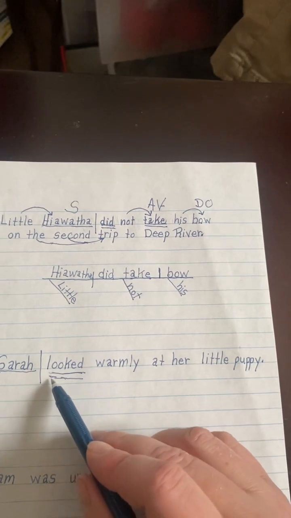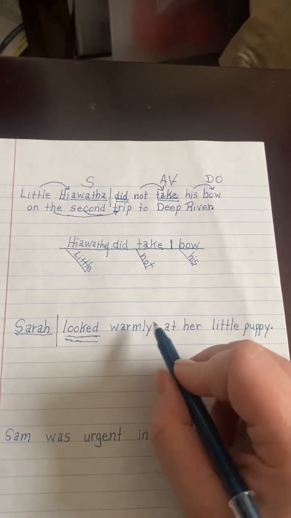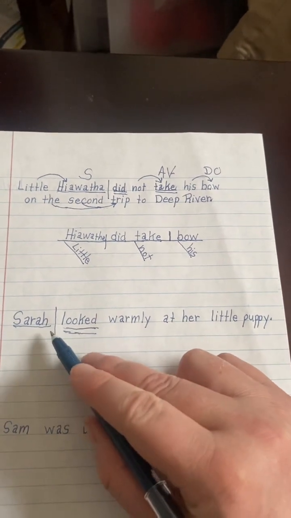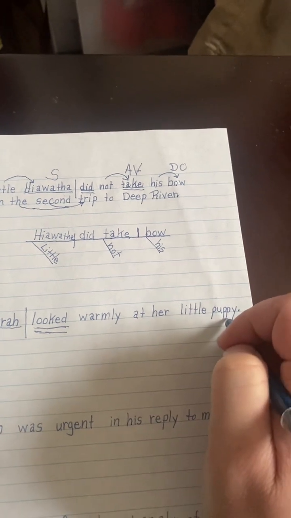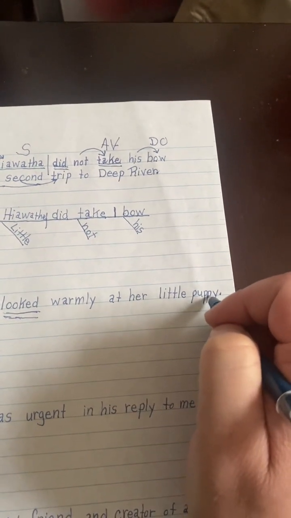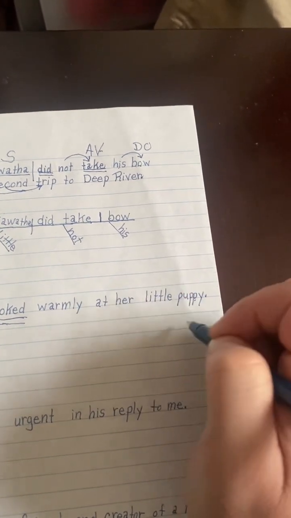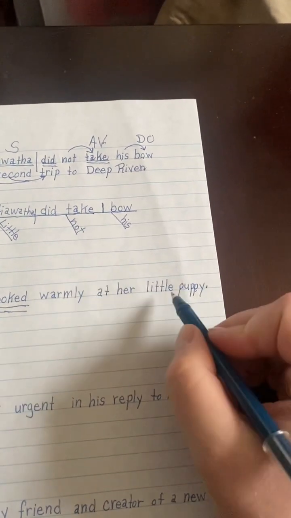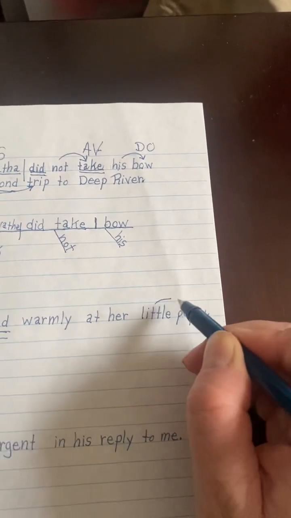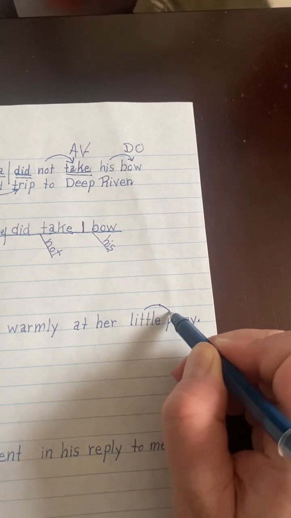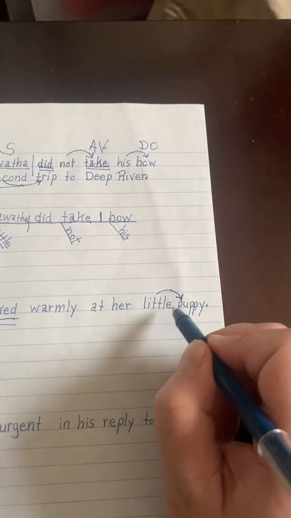All right, then we look at any adjectives or adverbs that are in our sentence. So for adjectives, look for any other nouns. Puppy is a noun. That's a person, place, or thing. Is something describing the puppy? Which one, what kind, how many, anything like that? Yes, little puppy. So we have an adjective describing our puppy. What kind of puppy? Little puppy.